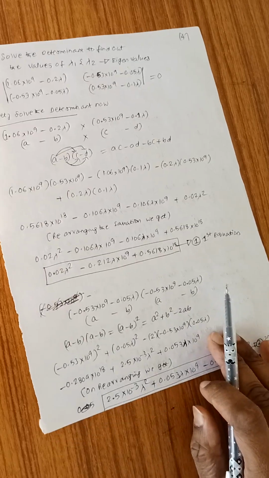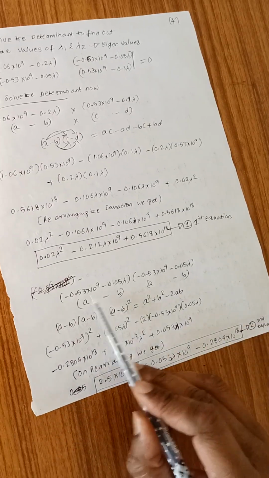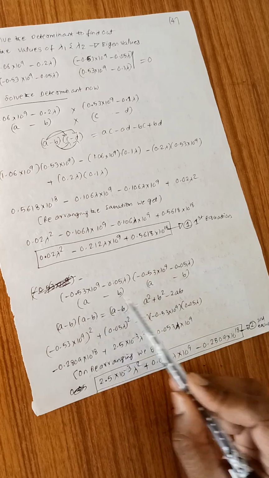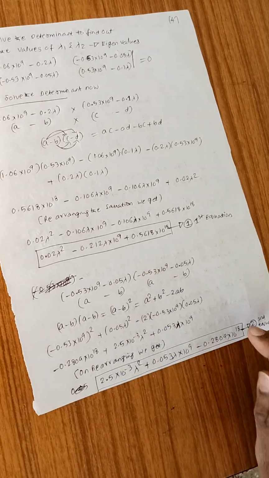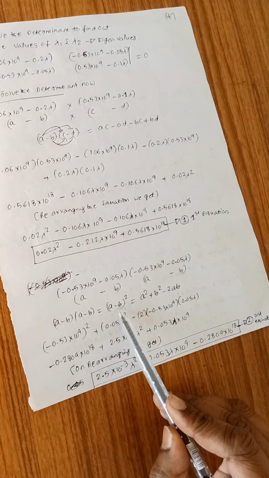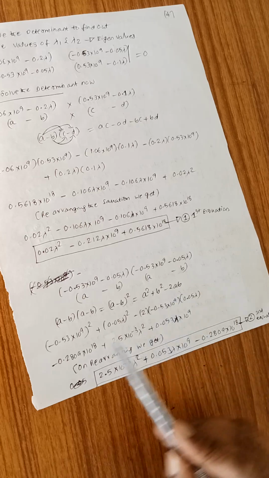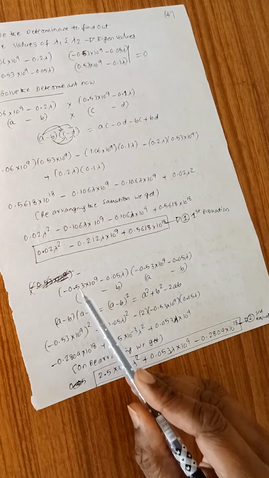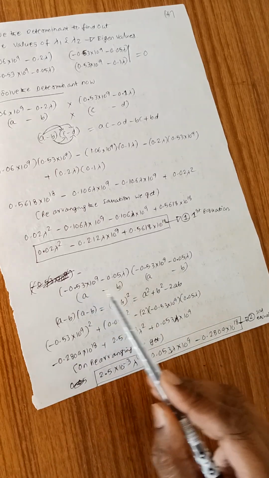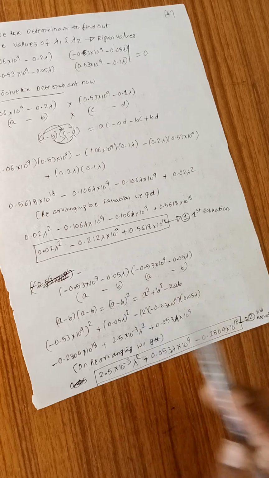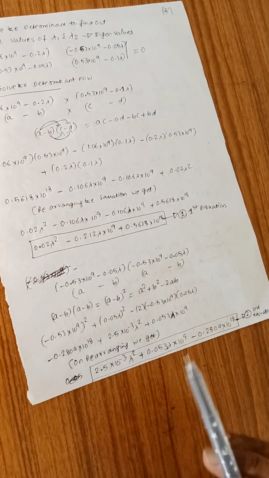That can be considered, so you can just see clearly, it is nothing but the same equation repeated twice, a minus b into a minus b. A minus b into a minus b can be written as a minus b the whole square, which is nothing but a square plus b square minus 2 into a into b. So when you are trying to do it, a is nothing but minus 0.53 into 10 to the power 9, b is nothing but only 0.05 into lambda. That is, you will not get minus there.